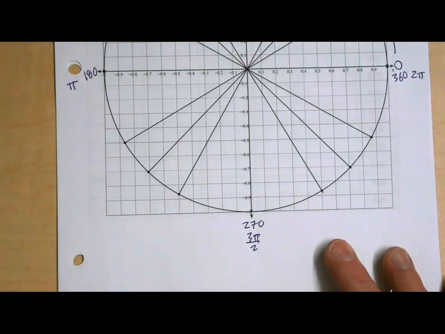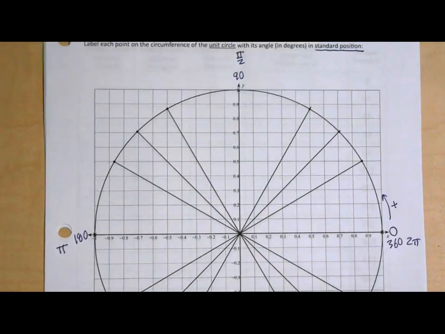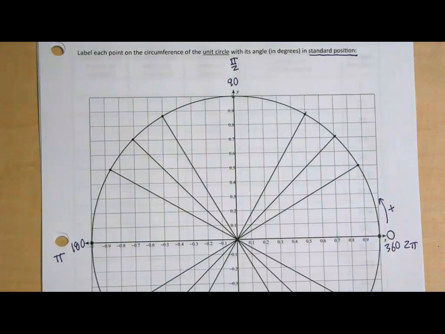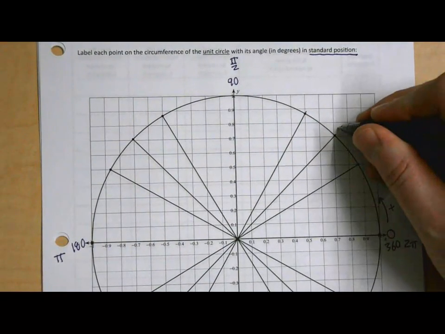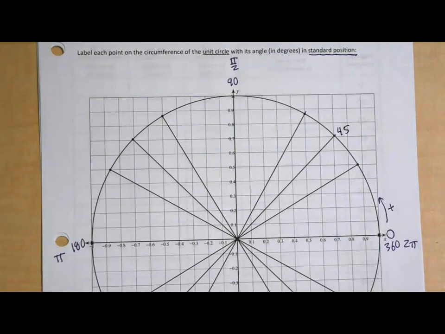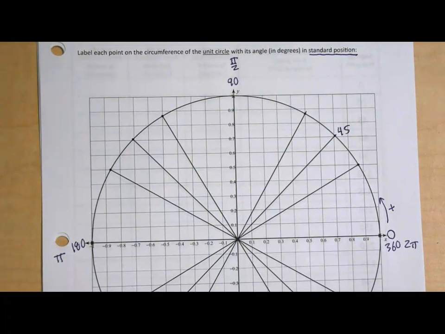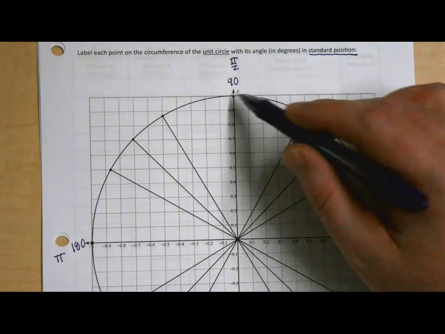All right, let's do our 45-degree angles next. So find your 45-degree angle. We're starting back at 0. We're going to rotate 45 degrees and go ahead and label that 45. And then let's keep going around the circle and hit all of those multiples of 45. Then we'll come back and do radians. So there's 45. Another 45 gets us to 90.